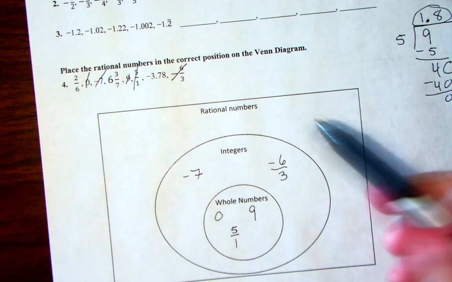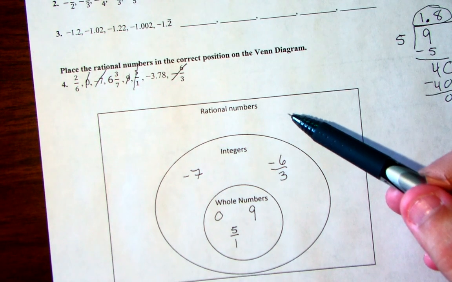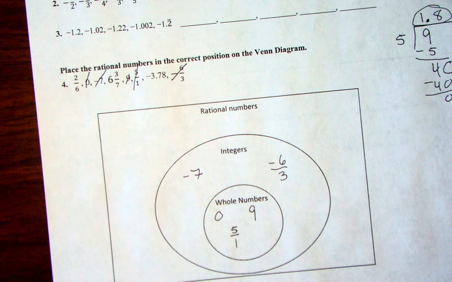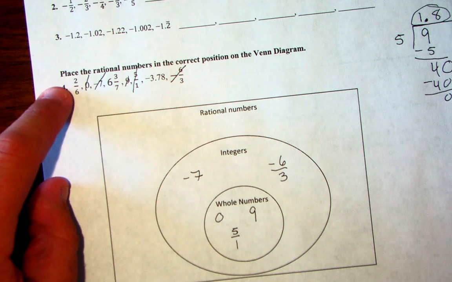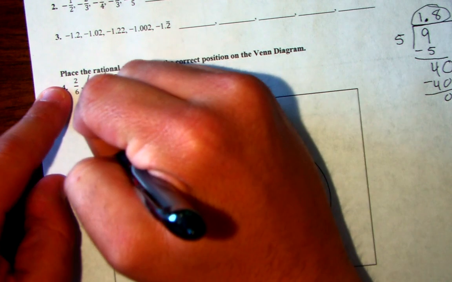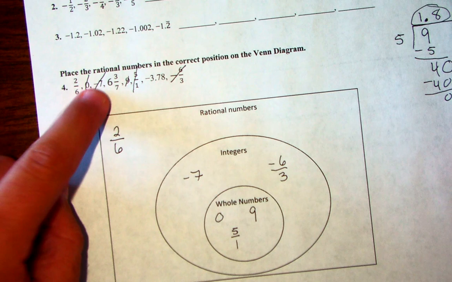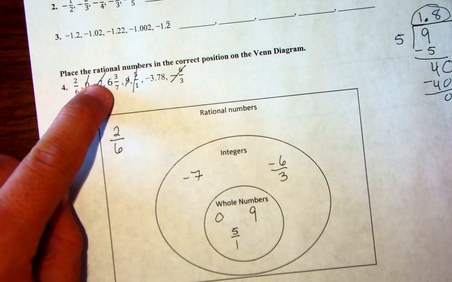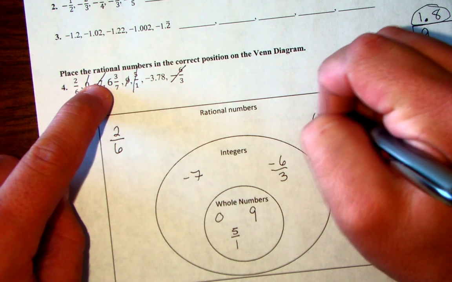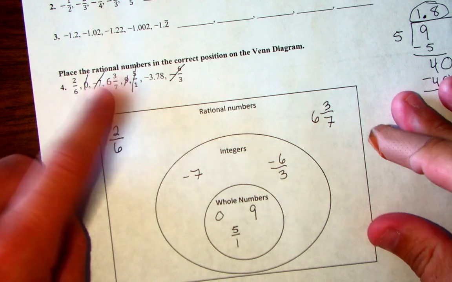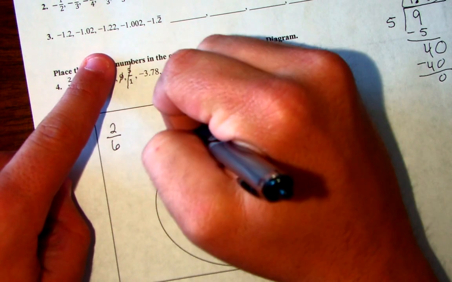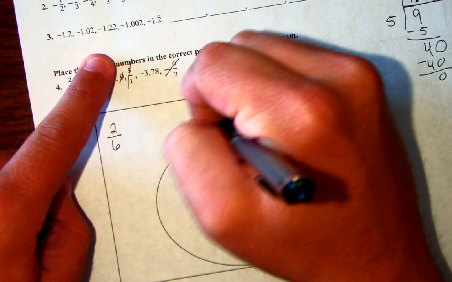Okay, your rational numbers are your fractions that cannot simplify to a whole number, and it's also your decimals. 2/6 does not simplify to a whole number. That's a rational number. 6 3/7, that's a mixed fraction. That does not simplify to a whole number. It's rational. There's my decimal. That is a rational number.